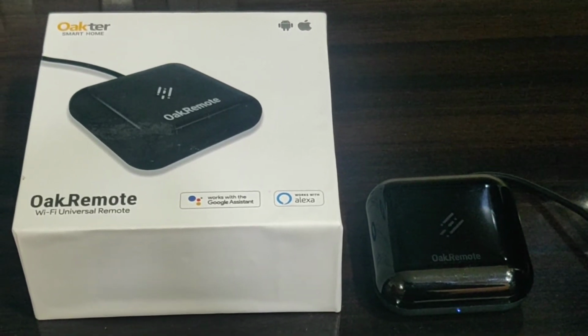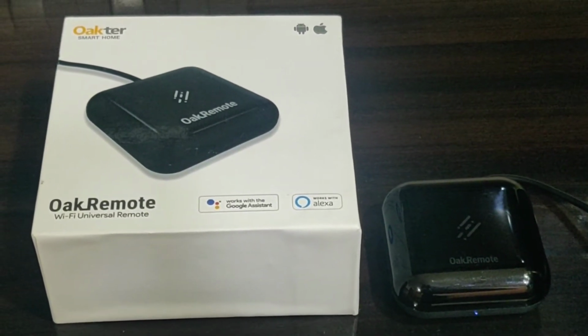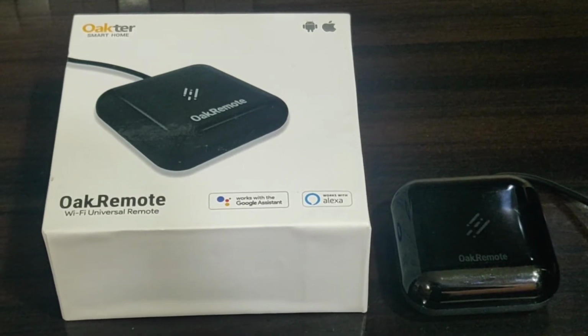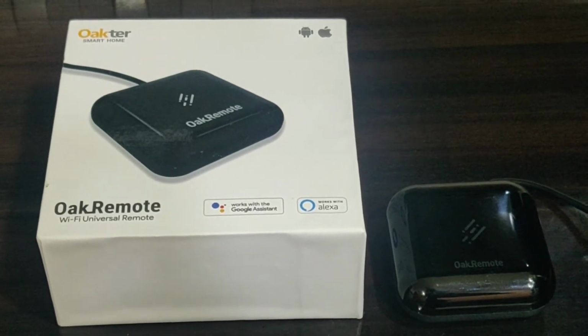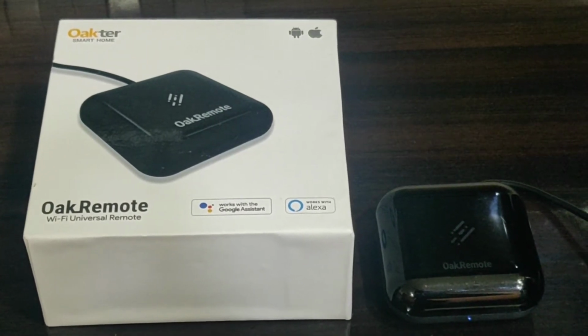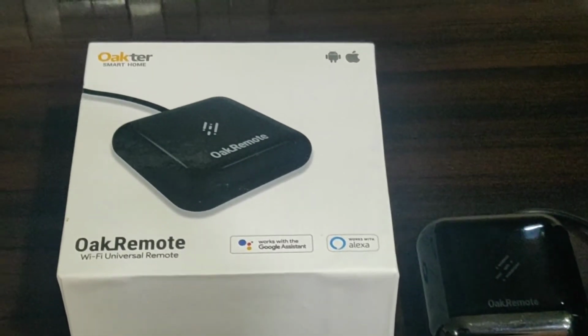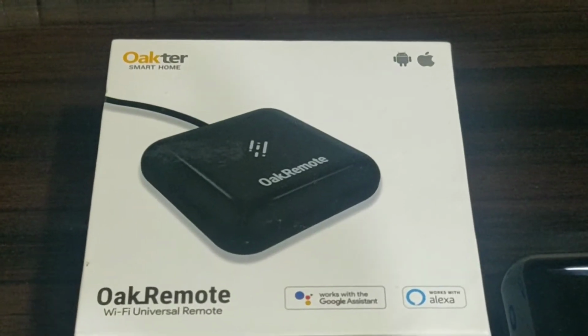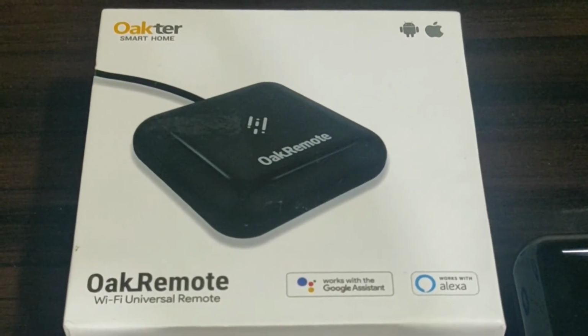Today we are going to present a Wi-Fi universal remote from Oakter. This product is called Oakter Remote. Now this is a universal remote. What do you mean by this? It can act as a remote for any of your IR enabled device.